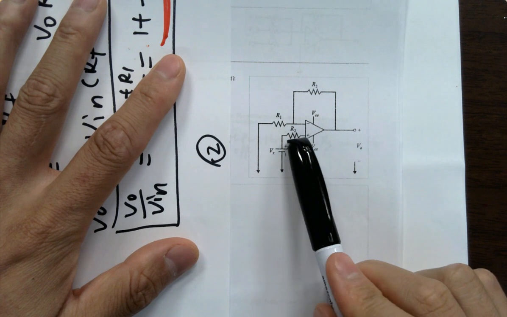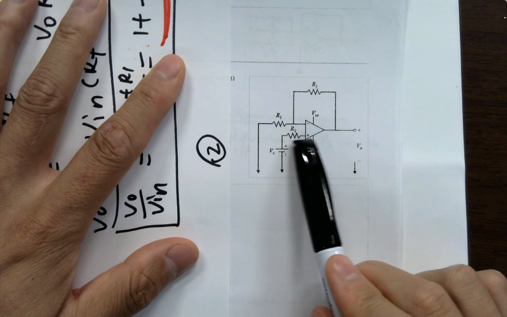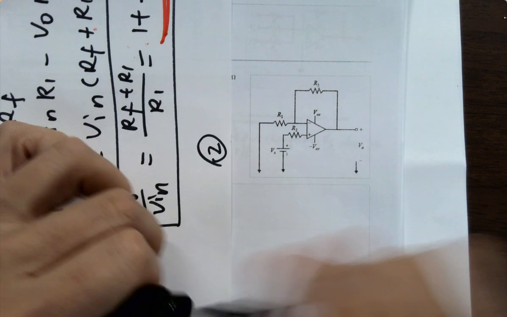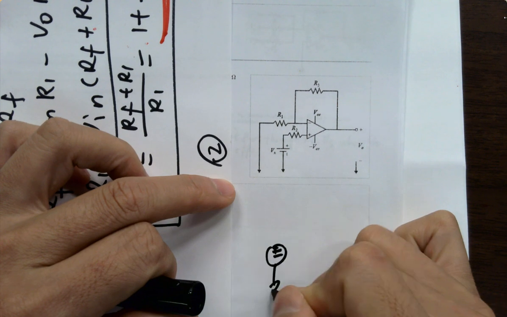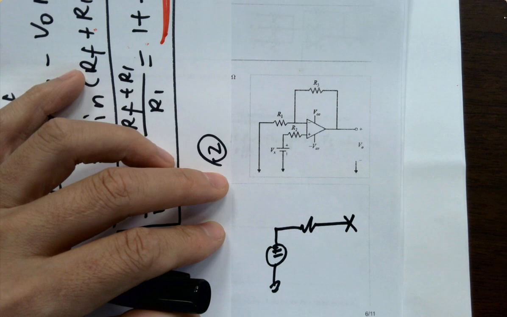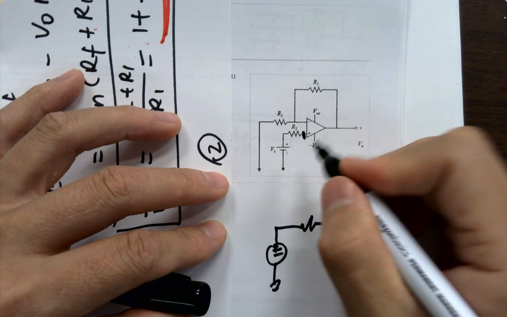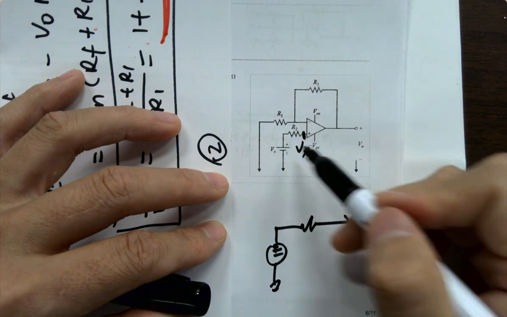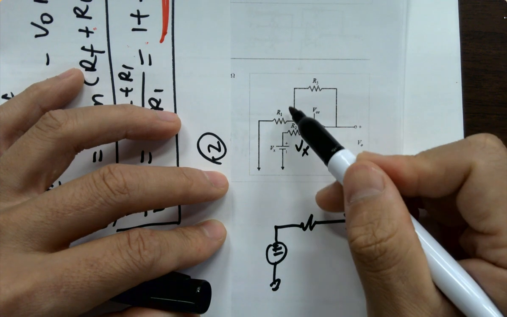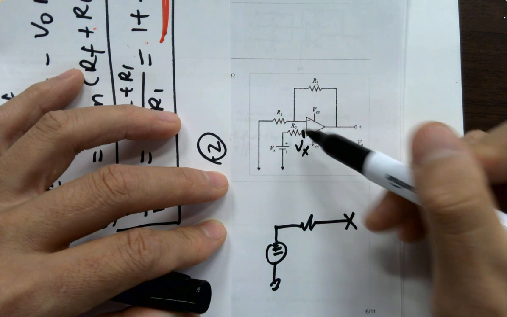Voltage, resistor, any current? It's like a voltage, resistor, disconnected. Any current? No current. So what's the voltage here? Vx, it's not changing. Negative feedback or no?